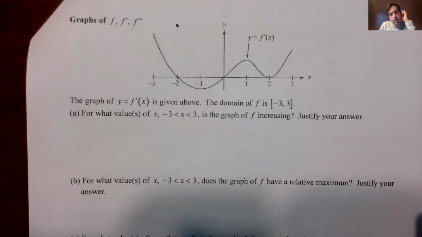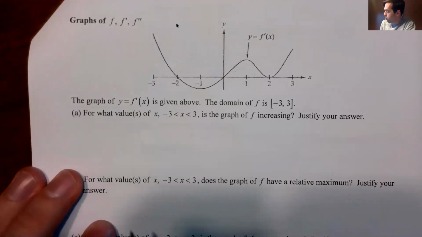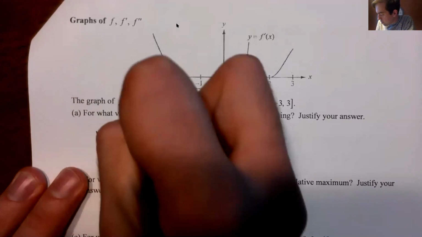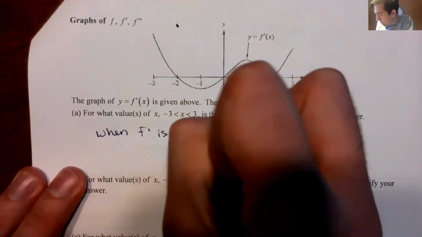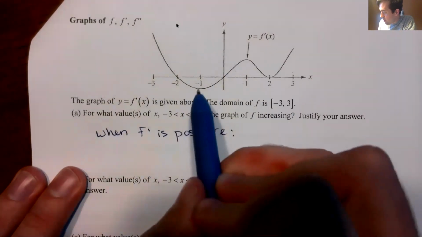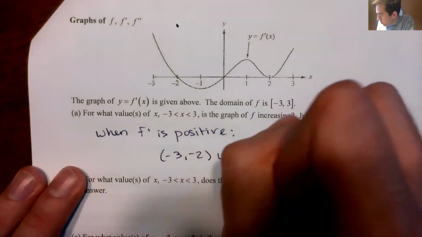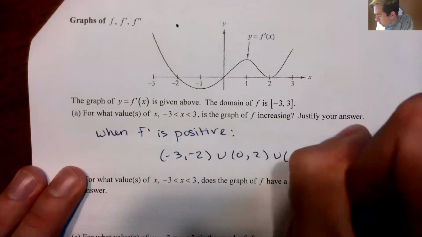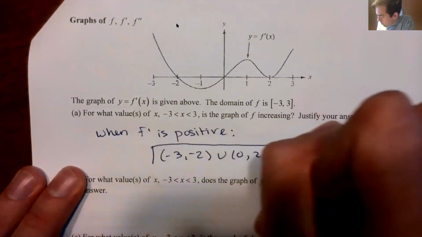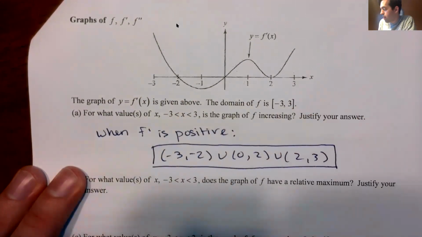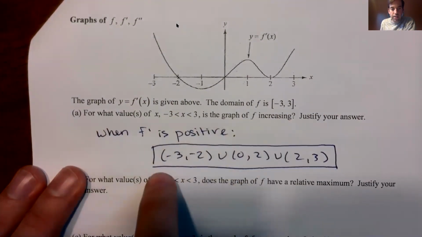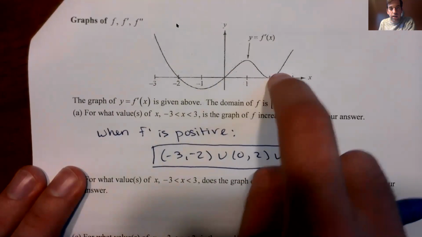For what values of x, -3 less than x less than 3, is the graph of f increasing? So think about that. F is increasing when f prime is positive. So this graph is positive from -3 to -2, from 0 to 2, and from 2 to 3. That means that the initial function is going to have a positive slope, which will make it increasing from here, here, and here, okay?